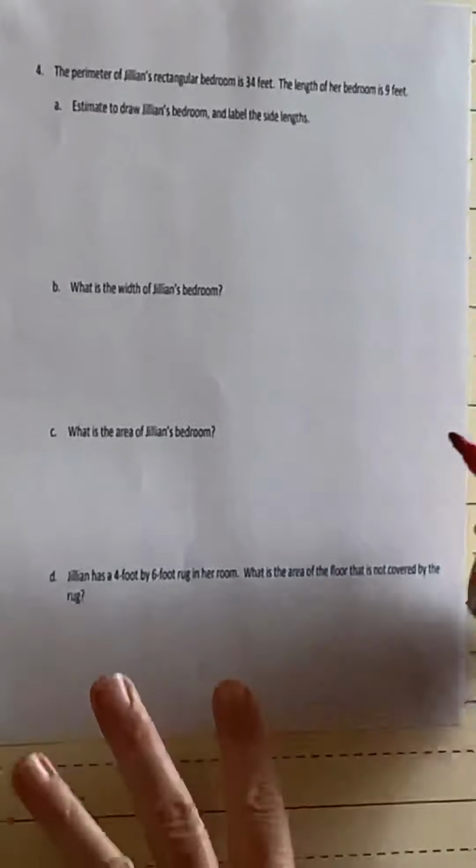Sometimes they won't, but they pretty much keep it this way because we're really only finding the area of rectangles. Sometimes the perimeter problems will get some other shapes. Okay, so we have 9 feet here and 34 feet here. Beautiful. Okay, so A says, draw Jillian's bedroom and label the side lengths. Check, we're gonna check that one off of our list. Okay, what is the width of Jillian's bedroom?